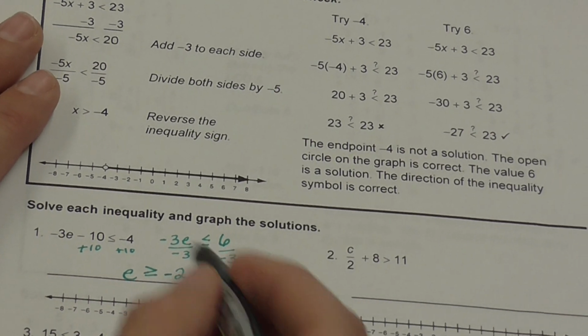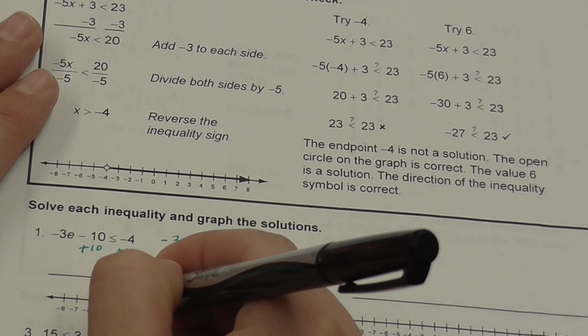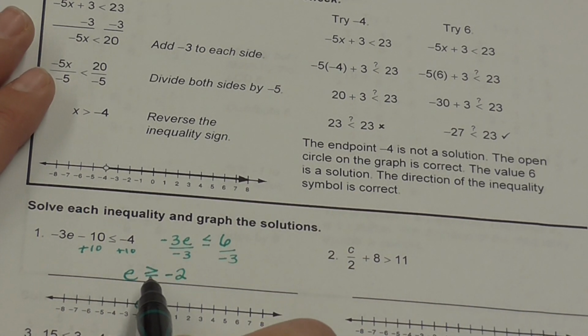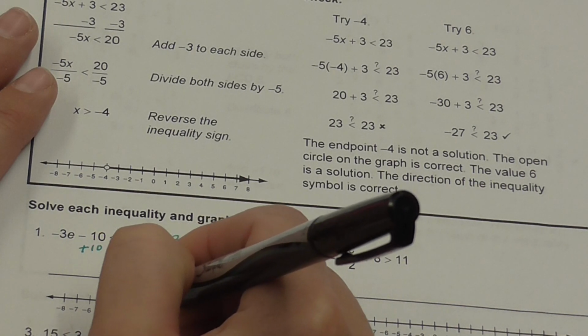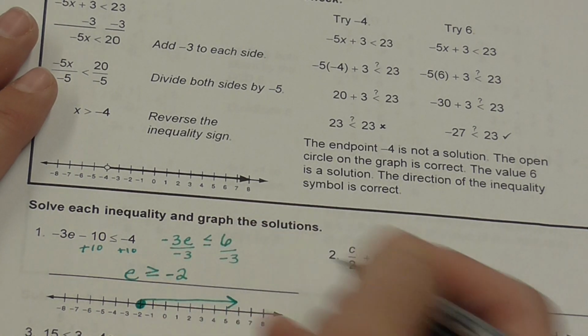So I'm going to start at -2. I'm going to draw a circle there. I'm going to look up here to see if I fill it in, and sure enough, there's a line underneath there. I'm going to fill that in, and I'm going to draw my arrow out in this direction.